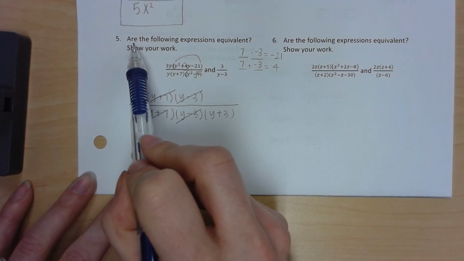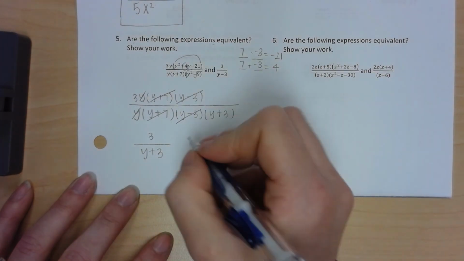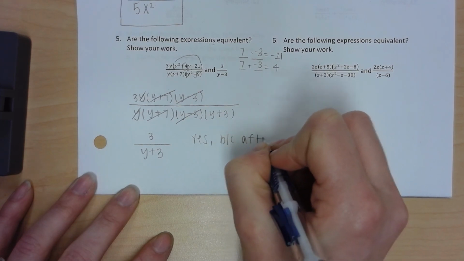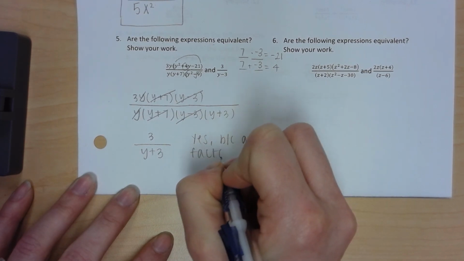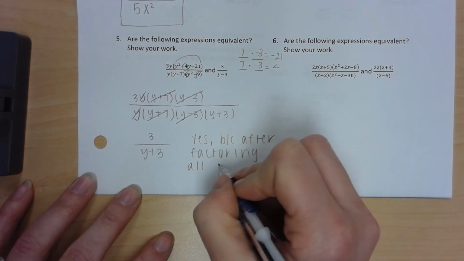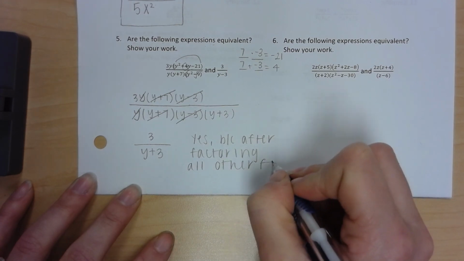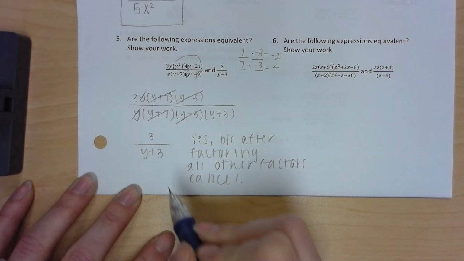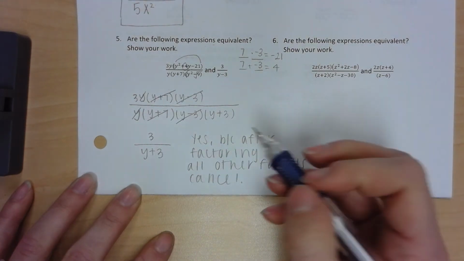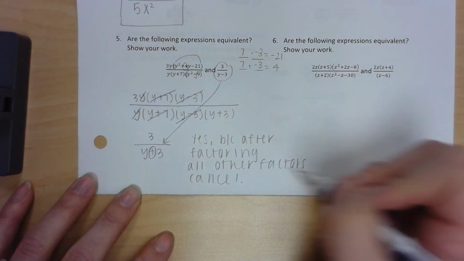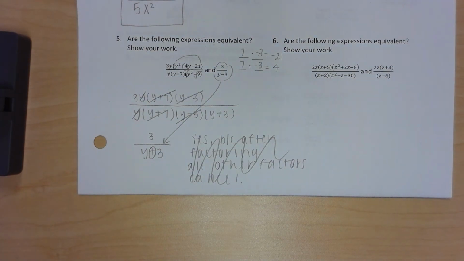Now that everything's factored, we're going to try and reduce. So I'm going to cancel out anything that I see that is the same on the top and the bottom. I see y plus 7s and I see y minus 3s. These y's can also cancel out, which leaves me with 3 over y plus 3. So going back to the question here, are the following expressions equivalent? Yes, they are equivalent, because after factoring, all other factors cancel, and it leaves me with 3 over y plus 3. Oh, I'm sorry. No, it looks like they're not actually the same because this was a -3 and this was a +3. So no, they are not equivalent. Go ahead and try example 6.